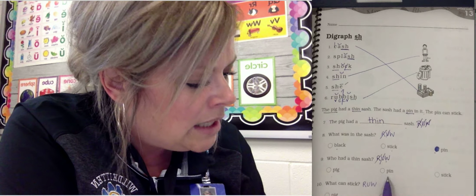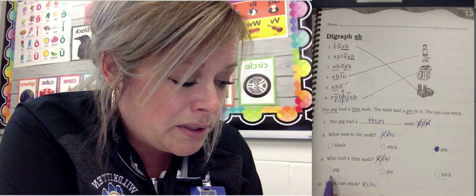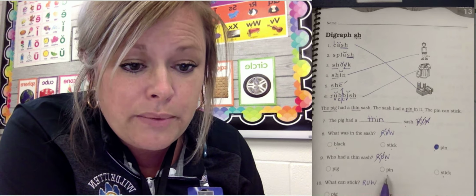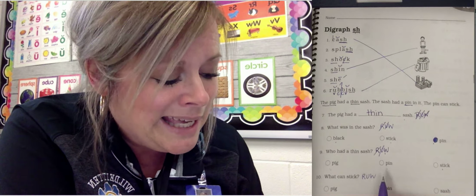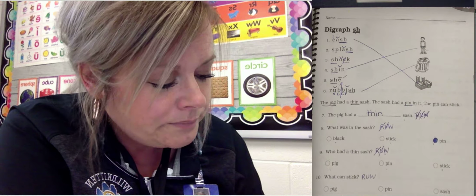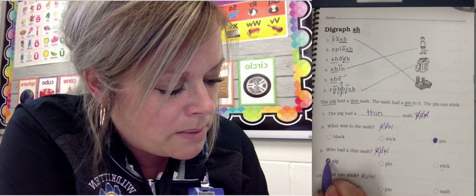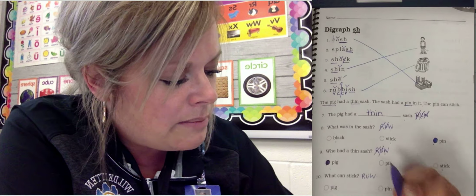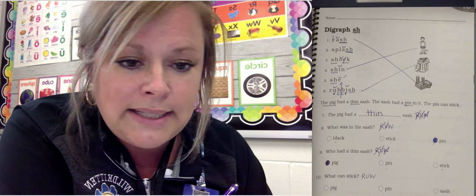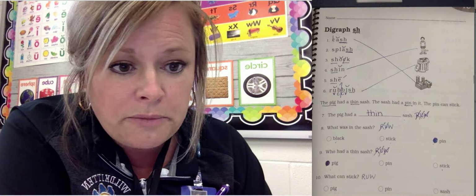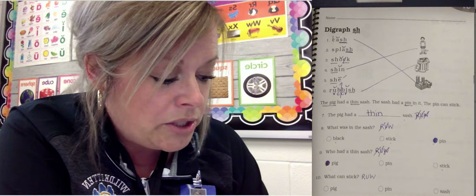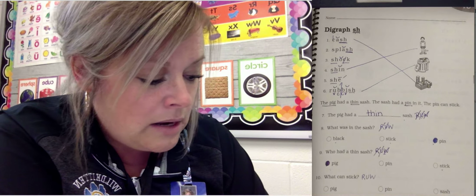Pig, pin, stick. These two words look a lot alike. Make sure you look all the way to the end of the word. Pig ends in a G. So I'm going to fill in that bubble. I wrote in there, so I'm going to cross off my W. And I did all the pieces and parts of that question. So I'm going to go on to number 10.